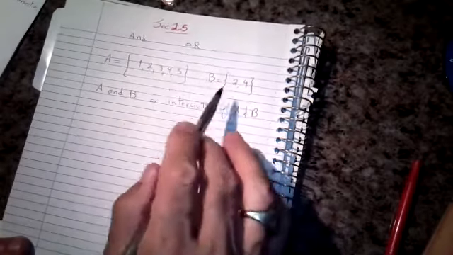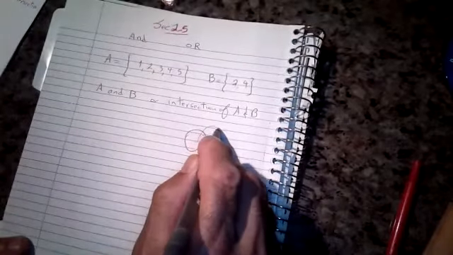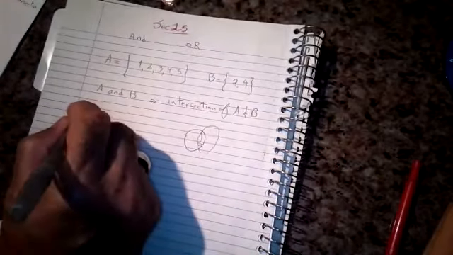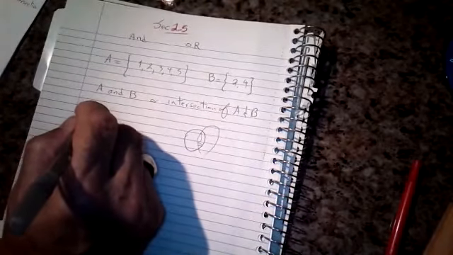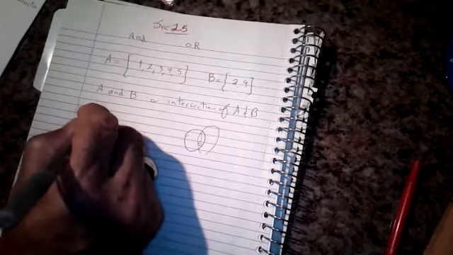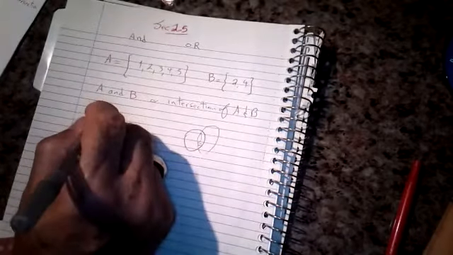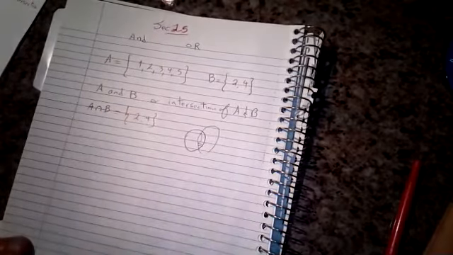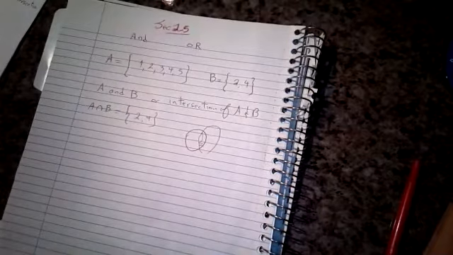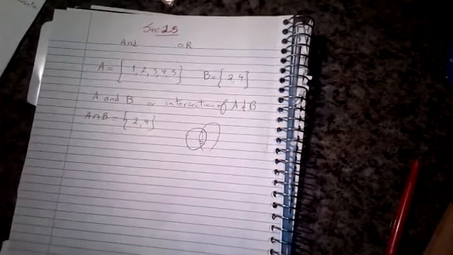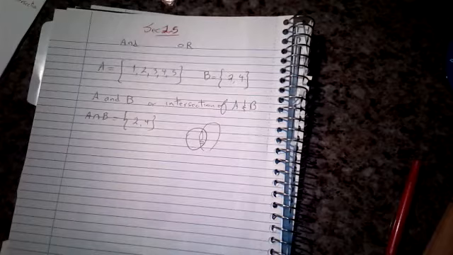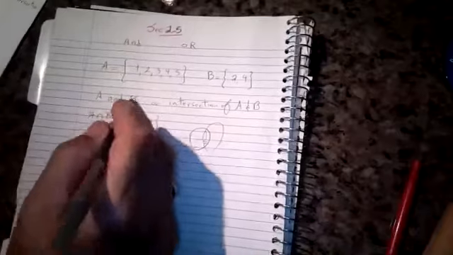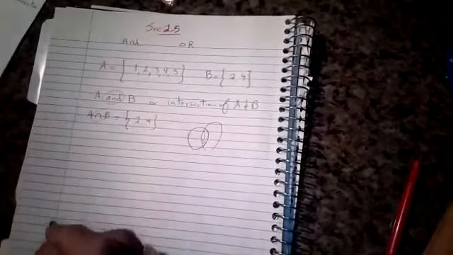So the intersection of A and B, and we use this symbol too, is 2 and 4. When you overlap these two, they both have these two numbers in common.